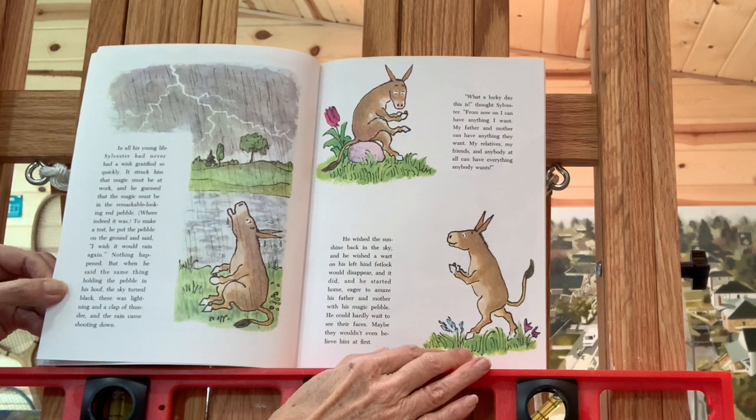He wished the sunshine back in the sky, and then he wished that a wart that he had on his left hind fetlock would disappear, and it did. And he started home, eager to amaze his father and mother with his magic pebble. He could hardly wait to see their faces. Maybe they wouldn't even believe him at first.